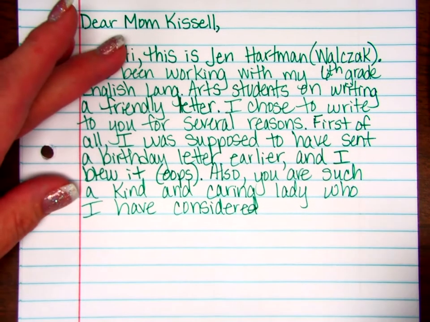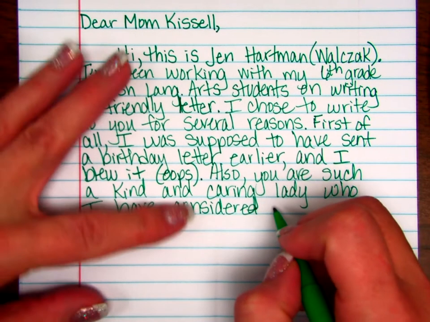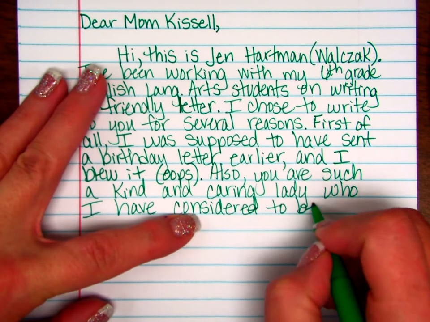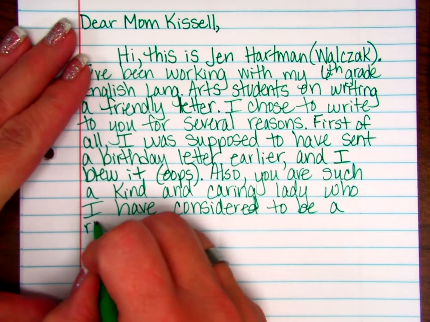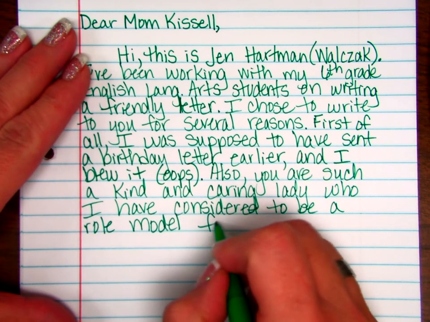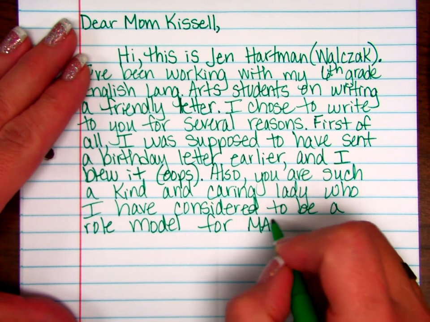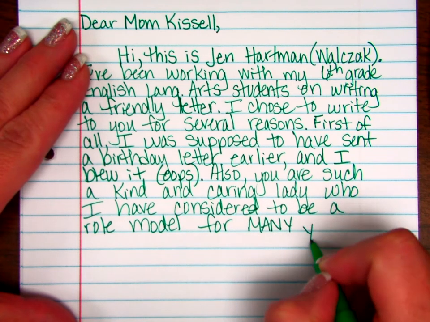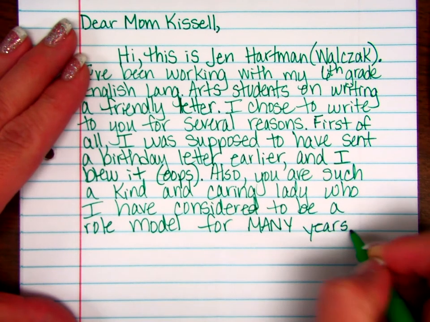You're such a kind and caring lady who I have considered to be a role model for many years. And I'm going to put all caps for "many." And I'm finished with my introduction.